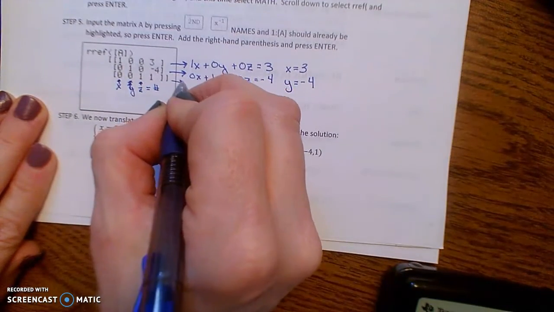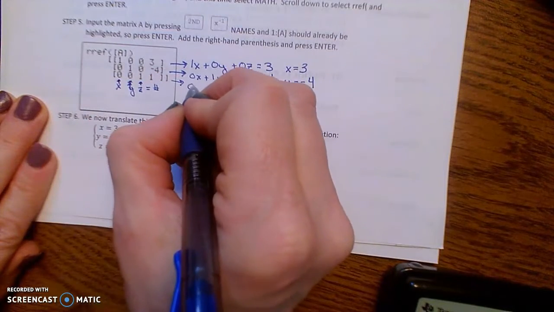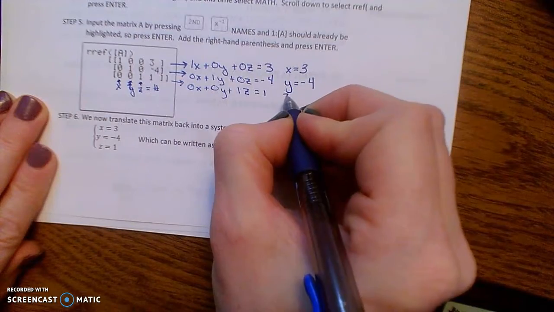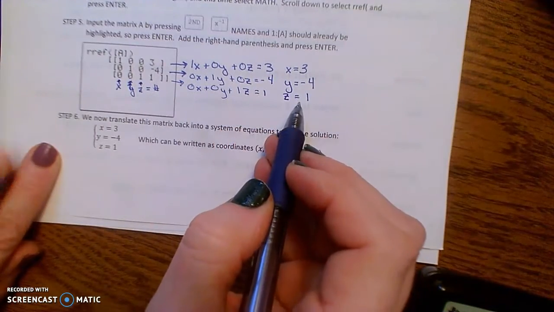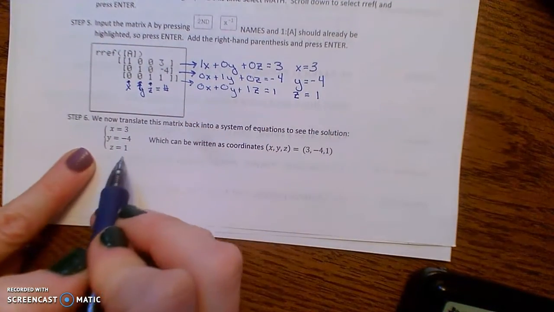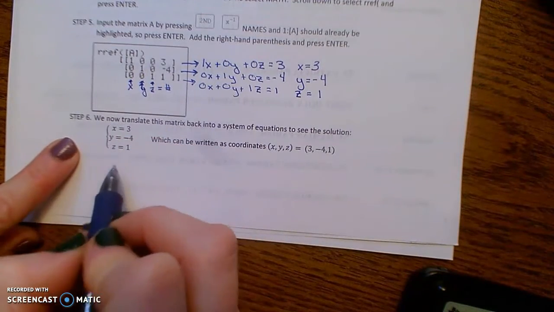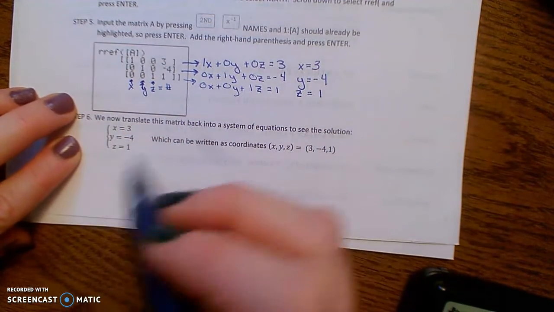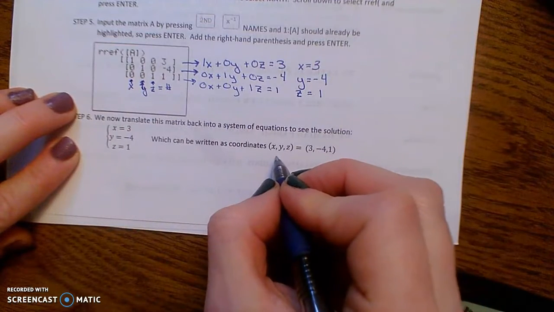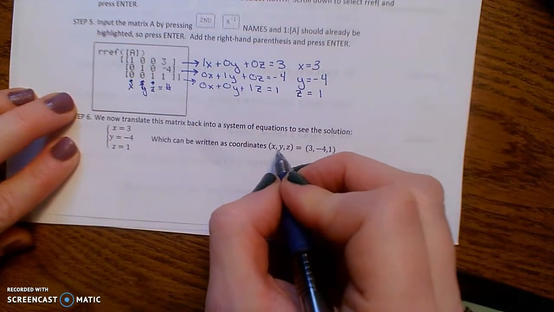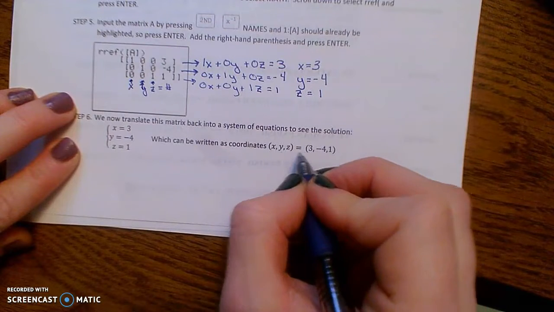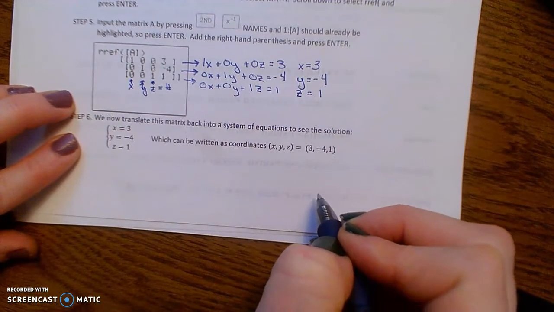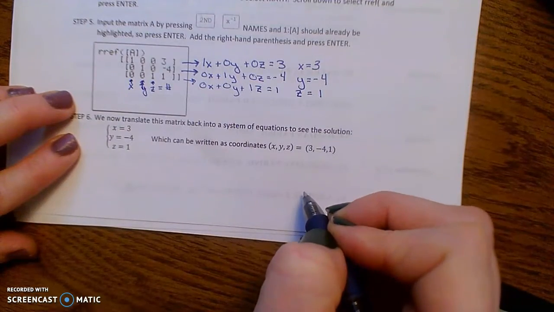This third row, 0, 0, 1, 1, says 0x plus 0y plus 1z equals 1. This tells me z equals 1. So we can go from the matrix back to the 3 equations. And usually the way that you write your answer, if you've got x, y, and z, we'll put them in ordered coordinates. So x, y, z, usually we go in alphabetical order. So 3, -4, 1. X is 3, y is -4, z is 1.